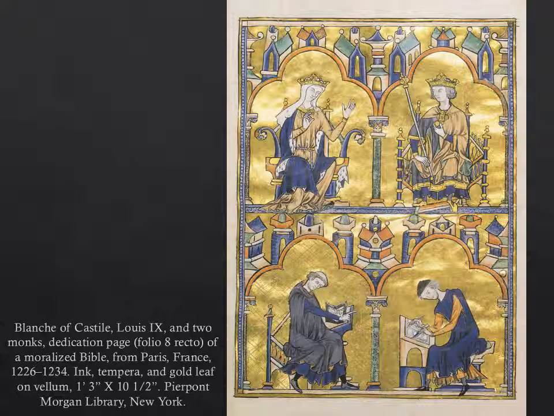Now we'll take a moment to look at much more small-scale objects. We'll take a look at a few illuminated manuscript pages here. This is a dedication page to a royal book. It depicts Saint Louis, his mother, and French regent Blanche of Castile. It depicts a monk and a lay scribe that worked on the painted illustrations of the Bible. Your book will talk a little bit more in detail about the history of this piece, so I'm going to talk more about the style.